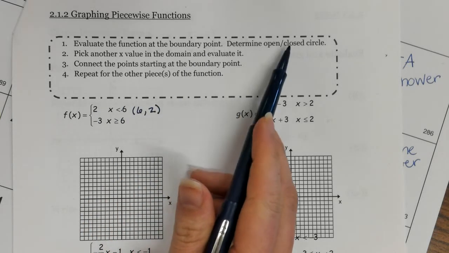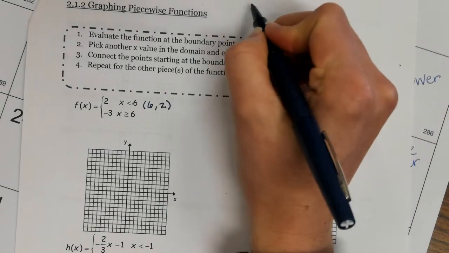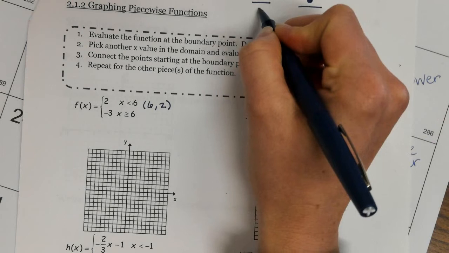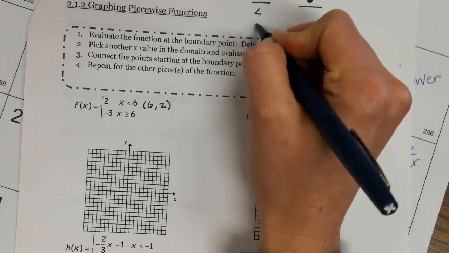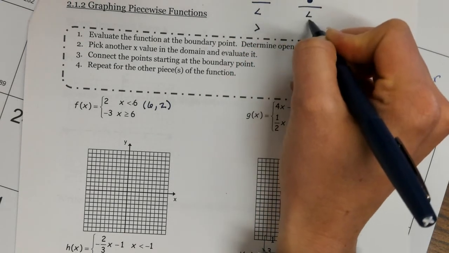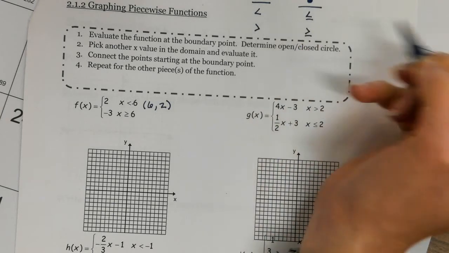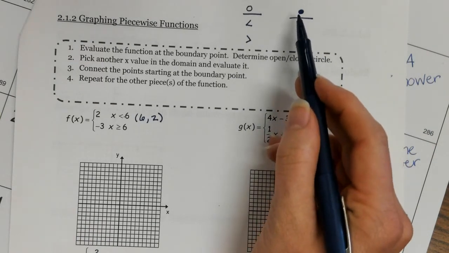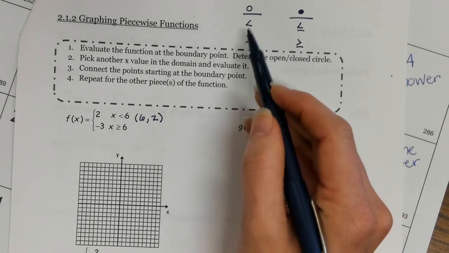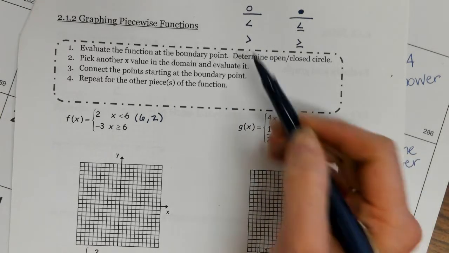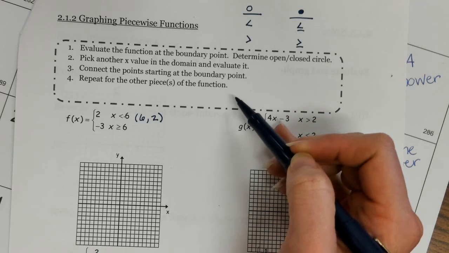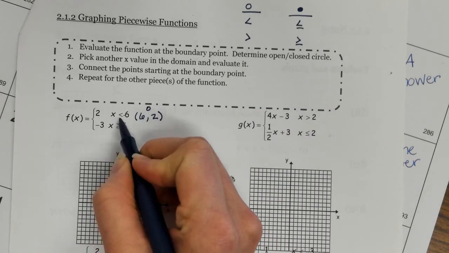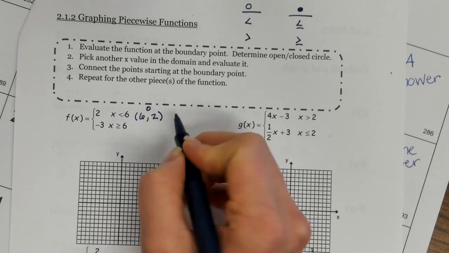Now it says determine open or closed. So open circle versus closed circle. This is going to be greater than and less than. This is less than or equal to and greater than or equal to. So if there's an equal to sign, that means it's a closed circle. Open circle means it is greater than or less than, no equals. Okay? So this is going to be an open circle because it's just less than.